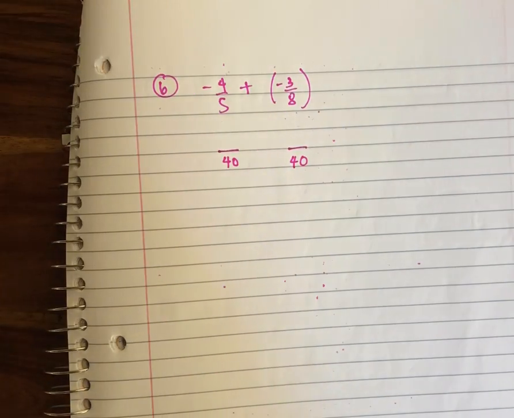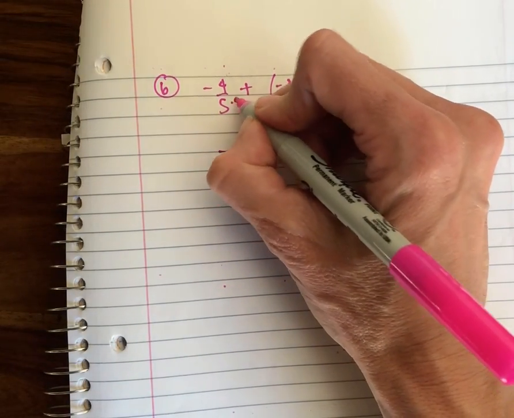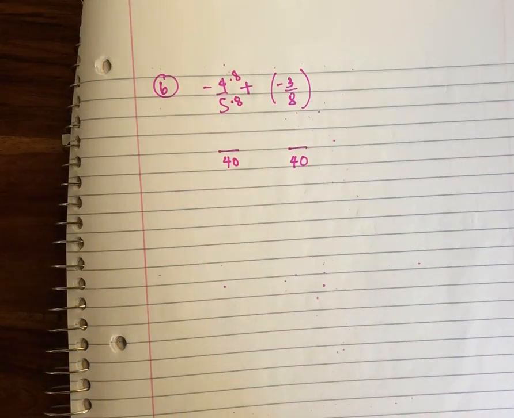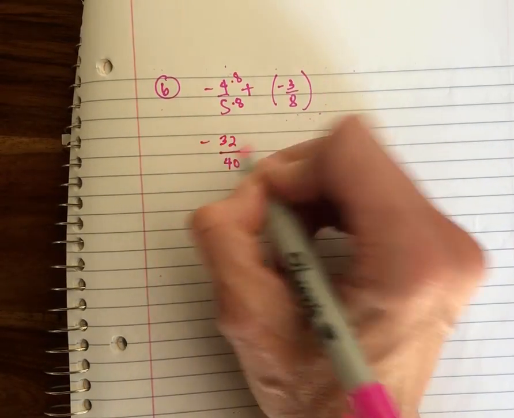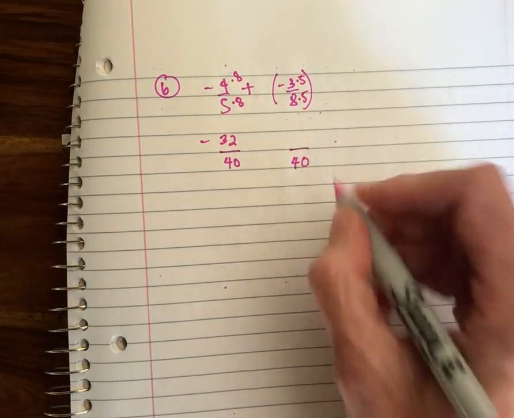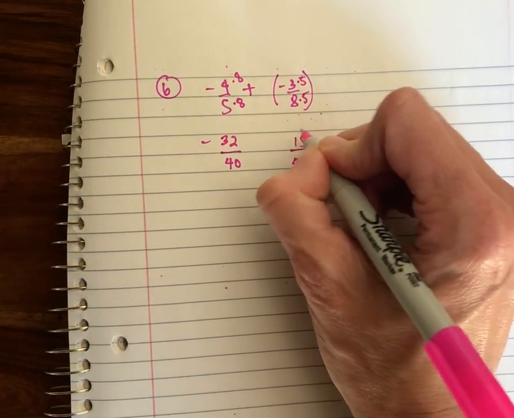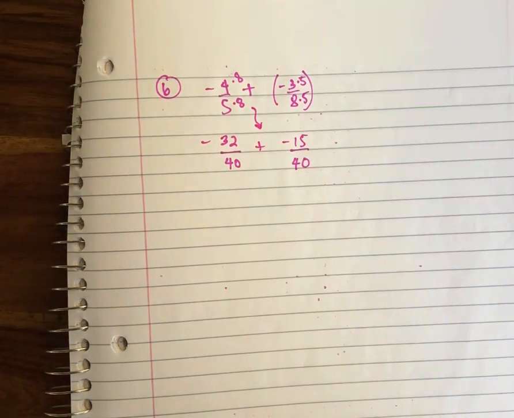It's the LCM. To get from 5 to 40, it's multiplying by 8. So I'm gonna do the same thing to my numerator. 8 times 4 is 32, and this was a negative. To get from 8 to 40, it's multiplying by 5. 3 times 5 is 15, and that was a negative. We are adding these two fractions.